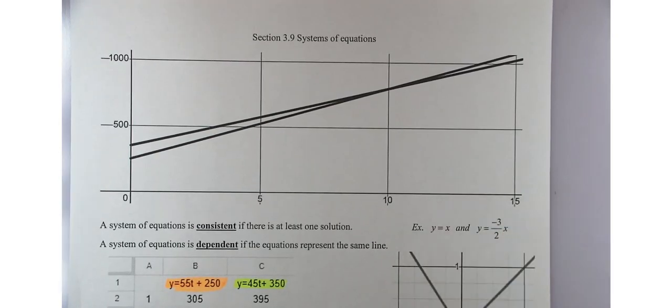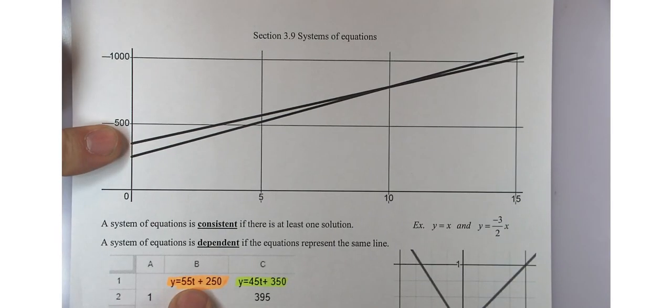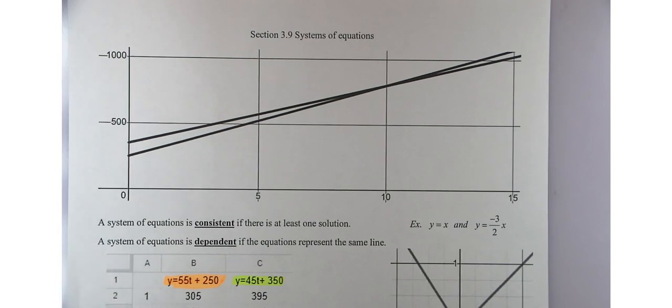Which graph do you think is which? What color should I use for the top one? Orange or yellow? What are you thinking? Yellow? Okay. Why yellow? Yellow's right, she's right. But why should I use the yellow graph for the top one?